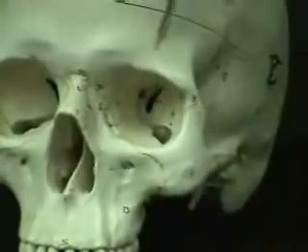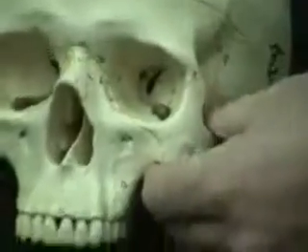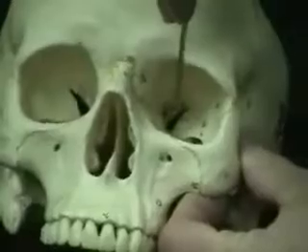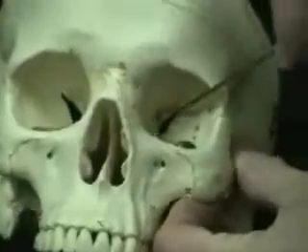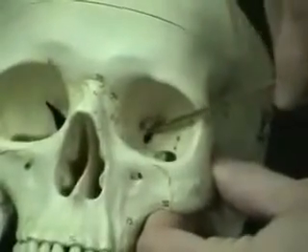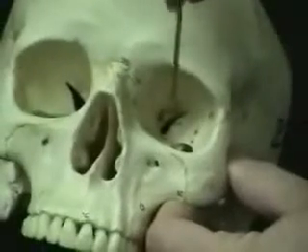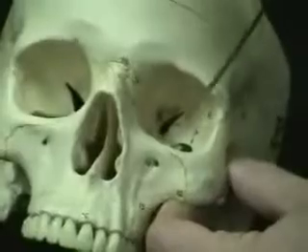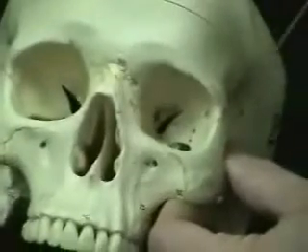If we look into the orbit of the eye in a somewhat superior fashion, I can see an opening in the back of the orbit of the eye. This is called the superior orbital fissure. The superior orbital fissure is actually a gap between the greater and lesser wings of the sphenoid bone in the posterior portion of the orbit.